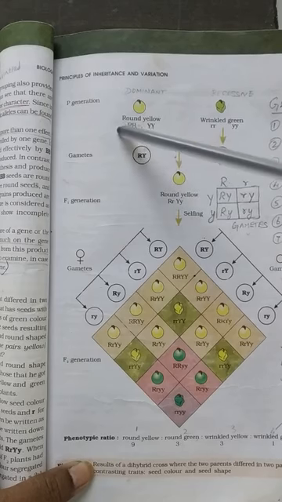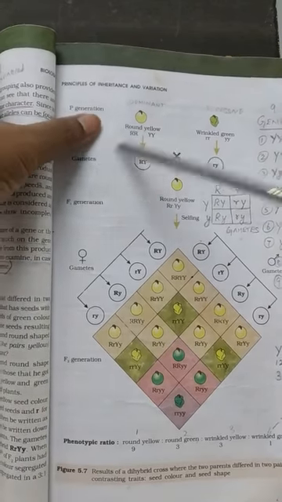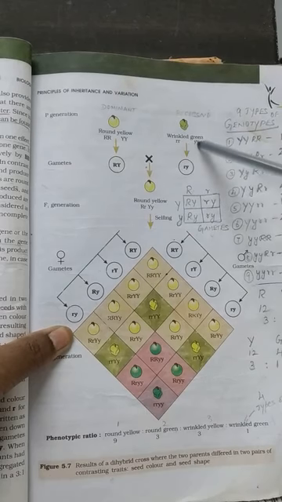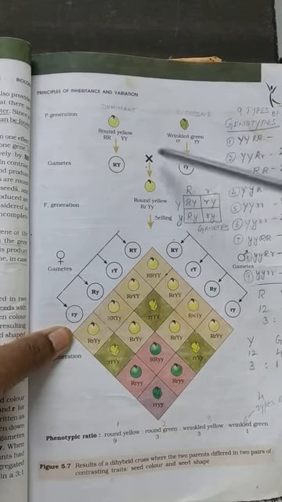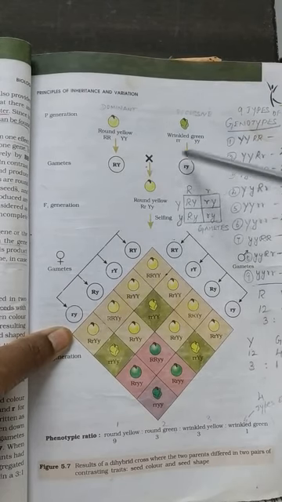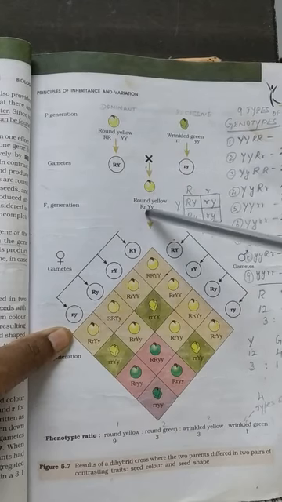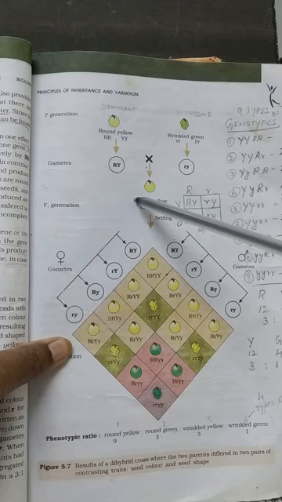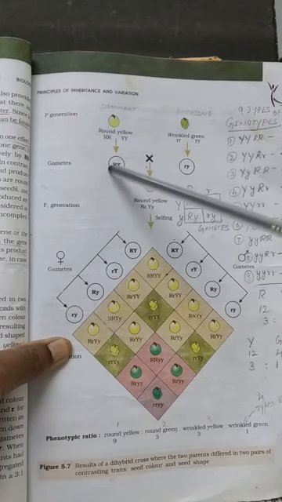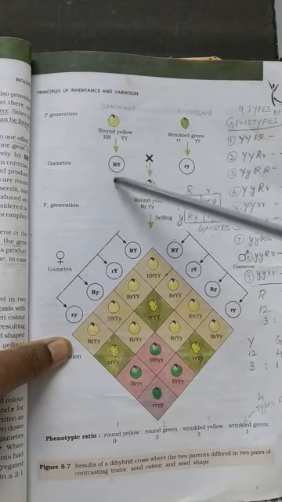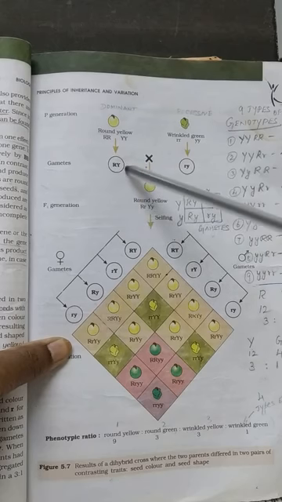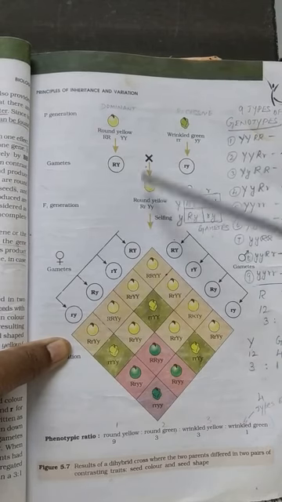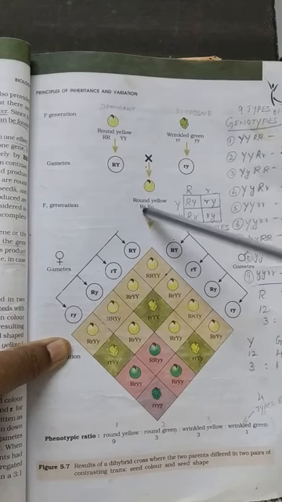The gametes formed had one gene from each character: capital R and capital Y in one parent, and small r and small y in the other. So two types of gametes are formed, and these gametes fuse together and form the F1 generation. In the F1 generation, all the progeny had round and yellow seeds, because the gametes fuse and form a zygote with capital R, small r, capital Y, small y. From that zygote a new plant develops.